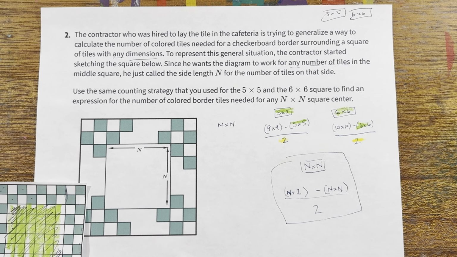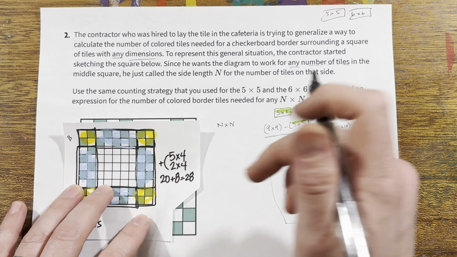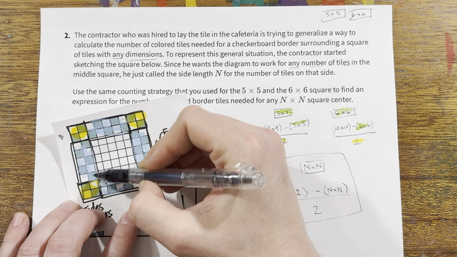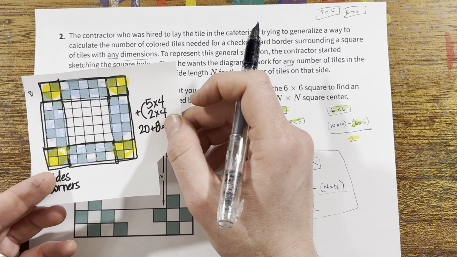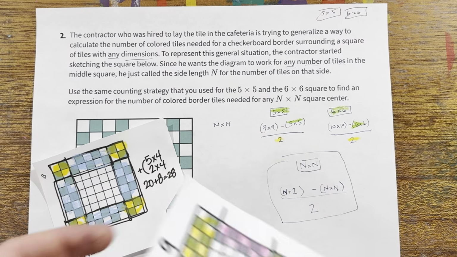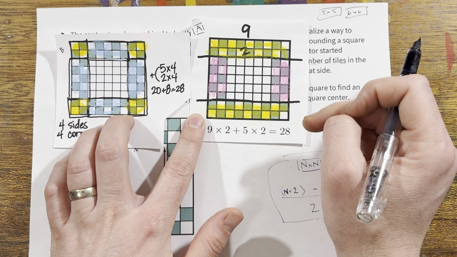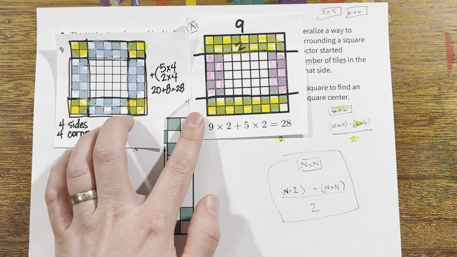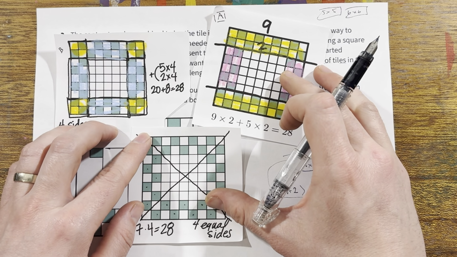Do you think we could generalize it for another counting strategy? We absolutely could. Thank you for asking. How could I generalize it for this one? For B, in this one, we counted our corners, and then we counted these. How could we generalize this? And then also, how could we generalize this strategy, where we had a rectangle up top and a rectangle on the bottom? And how could we generalize this one, where we had 4 groups multiplied by something?